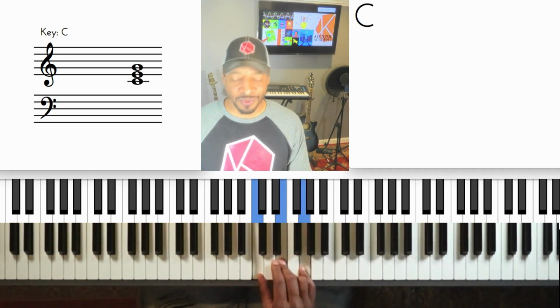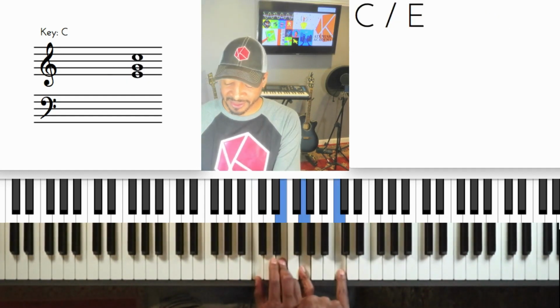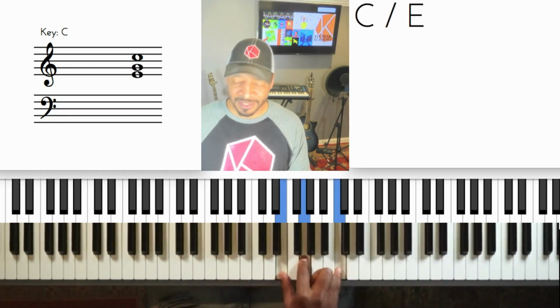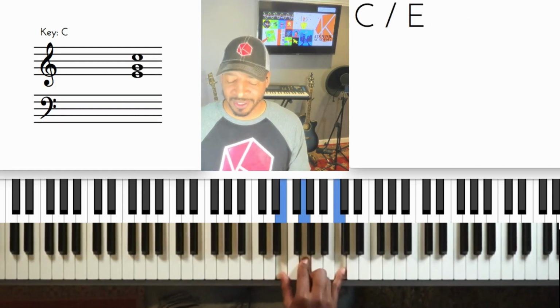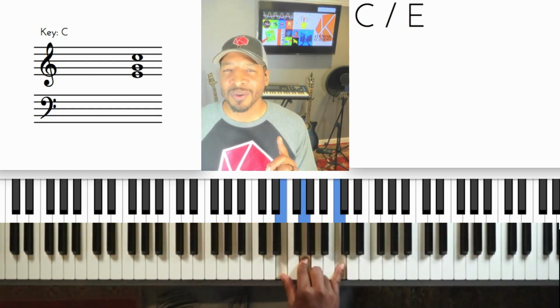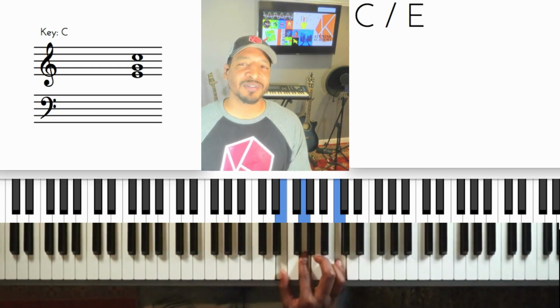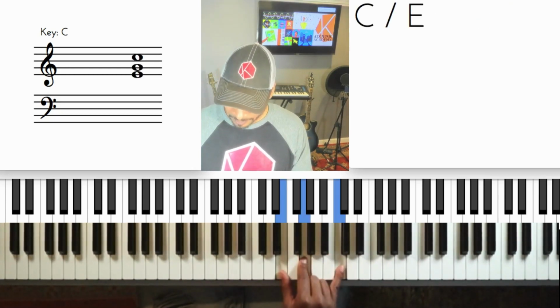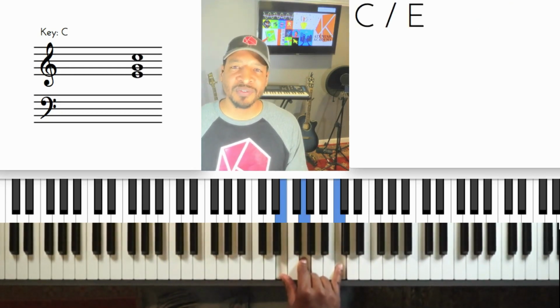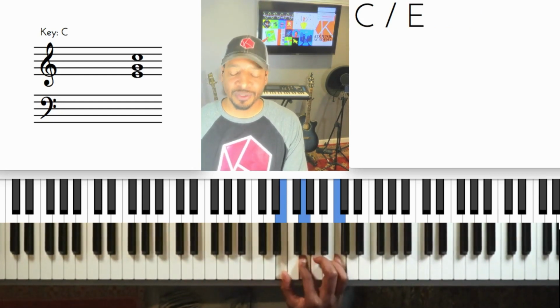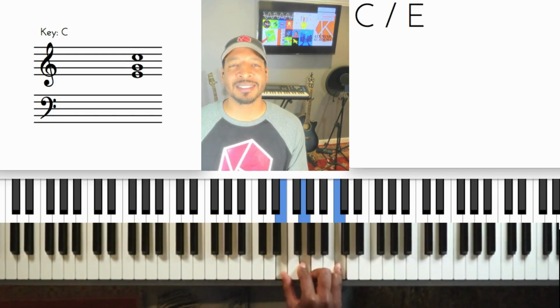Now, if I invert this chord by moving my C to the top right up here, remember I'm using my first finger, my second finger, and my third finger. Which chord is this? My root, my first inversion, or my second inversion? And if you say your first inversion, you are correct. And this is also called my C on top.